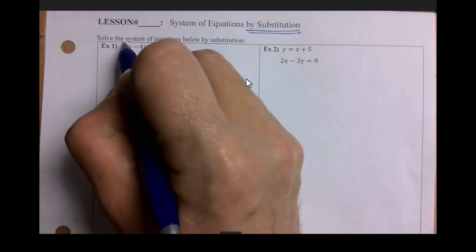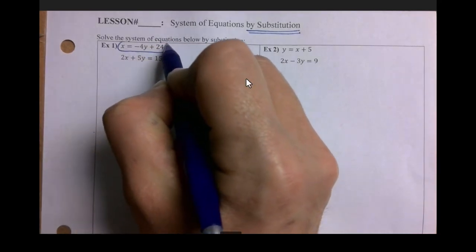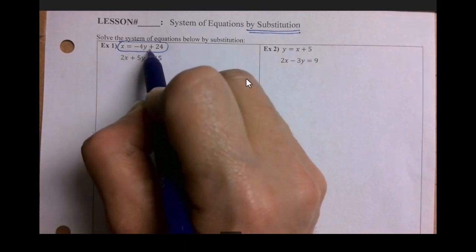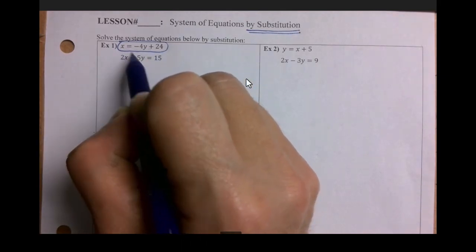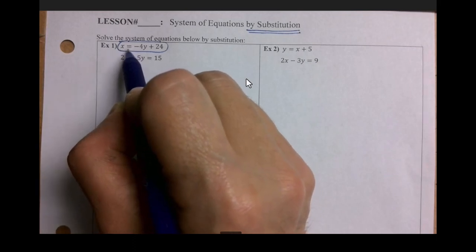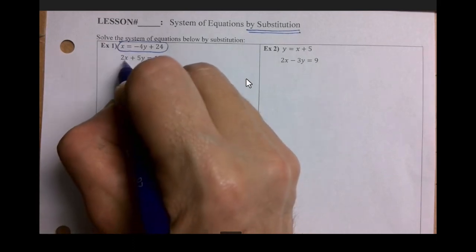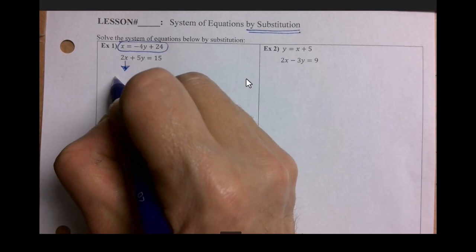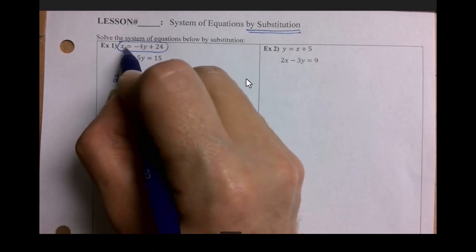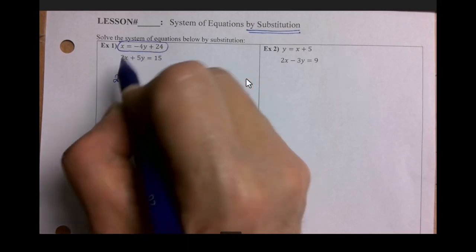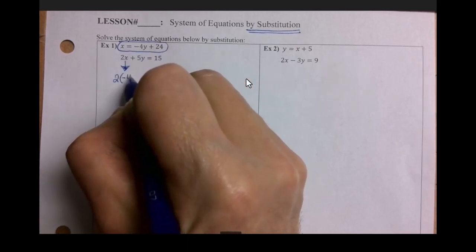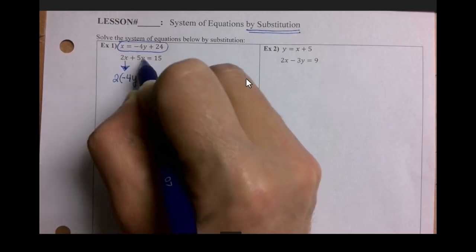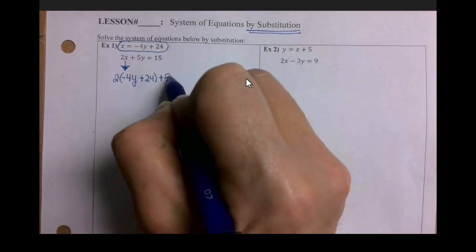So in this particular example, I noticed that my first equation has the x by itself, so I'm going to circle it. And then, using this information, I'm going to look on the other equations and I'm going to ask, okay, on the first equation, who's the letter that is alone? Well, it's x. So under x, I'm going to put an arrow. And then I'm going to copy the 2. But instead of writing x, I'm going to replace x with negative 4y plus 24. In other words, I'm going to substitute x with negative 4y plus 24. And then I continue copying the rest of the equation.